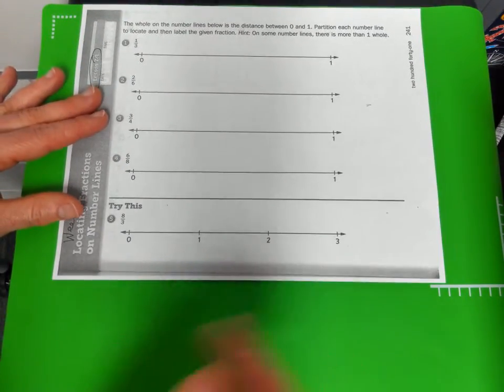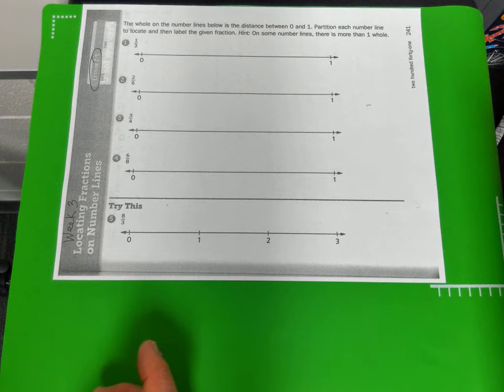Now, the whole number on the lines below is the distance between 0 and 1. Partition each number line. Remember that word partition. We've had that vocabulary before. Partition means to split into parts. Partition each number line to locate and then label the given fraction. Hint, on some number lines there's more than one whole.